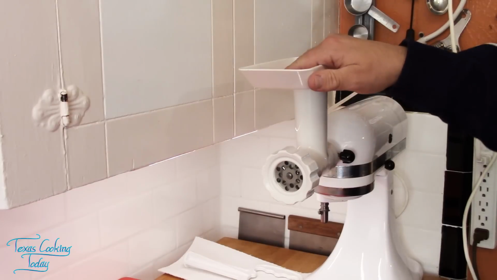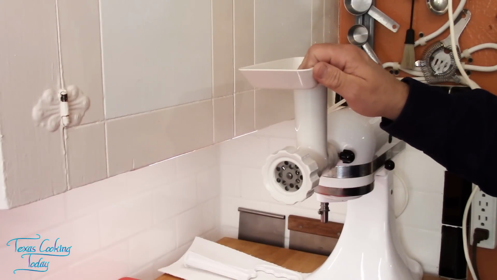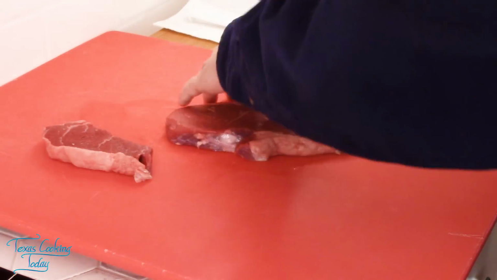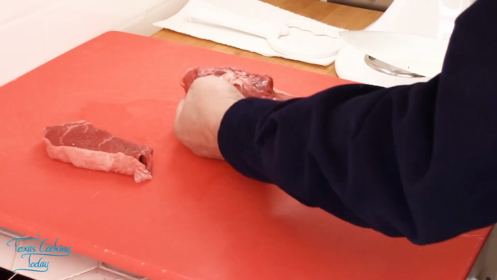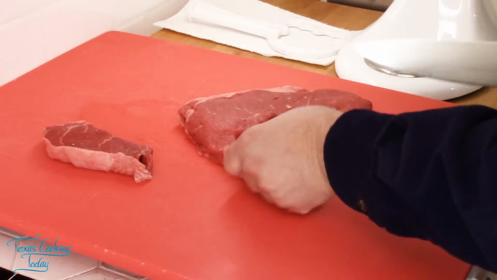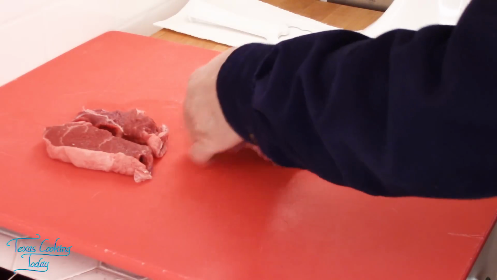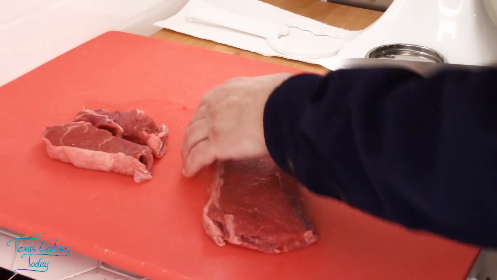So I've got this ready and set up. I'm going to cut up my meat. We're going to get busy grinding. Here we go. Now, sometimes the meat separates along certain muscles, you see there. So go ahead and use that to your advantage. Cut it right where those muscles are, and that way you're not fighting it as much.